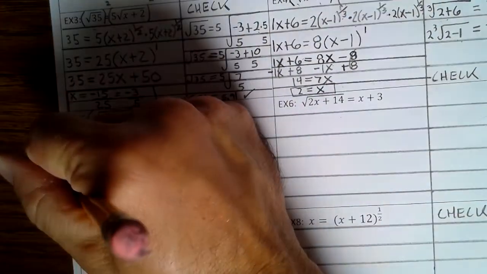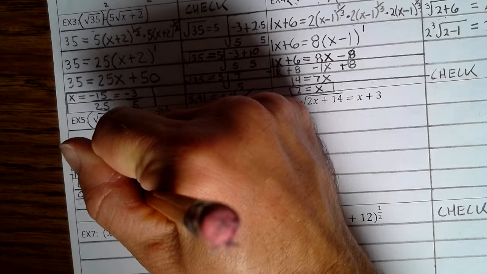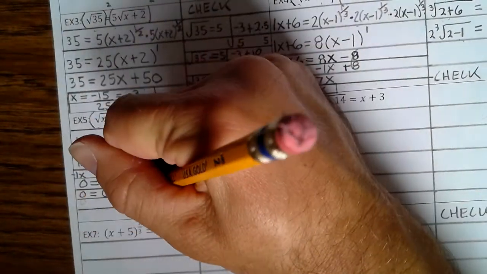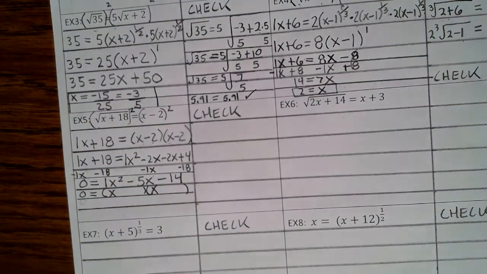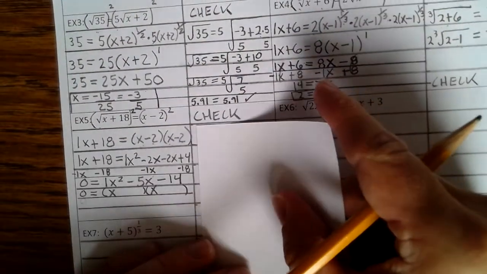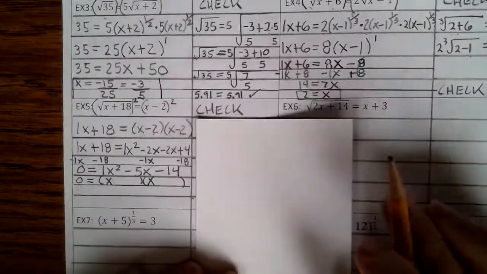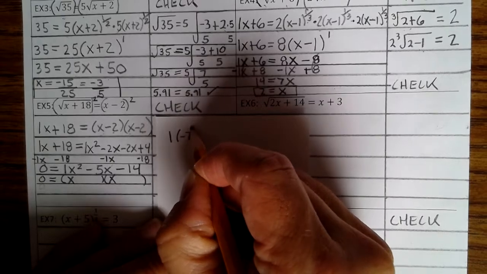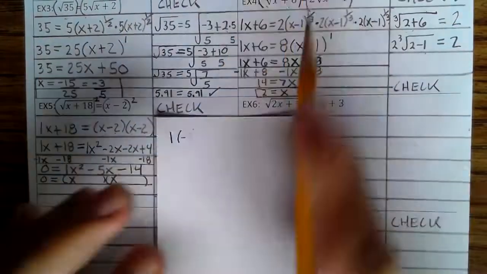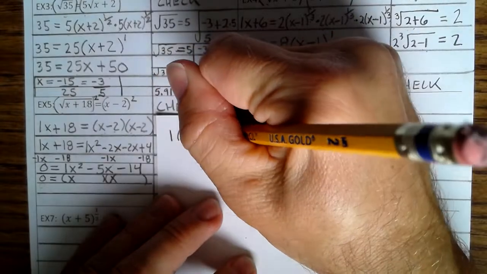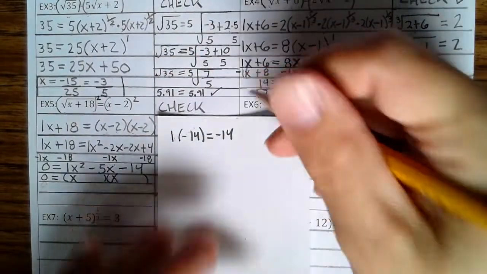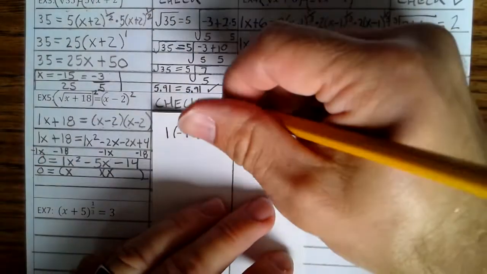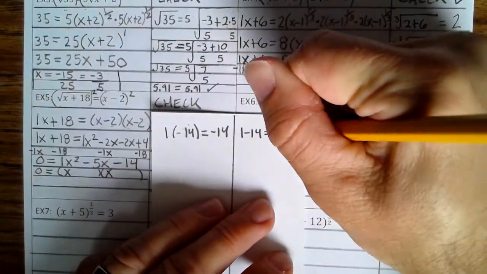Okay, so we need to factor this. 0 equals, we know it's going to be 2 parentheses. Okay, we know x and x makes x squared. Now we need to find all the combinations that make negative 14 and combine to be negative 5. So we know 1 times negative 14 is negative 14. Okay, 1 minus 14 is negative 13.